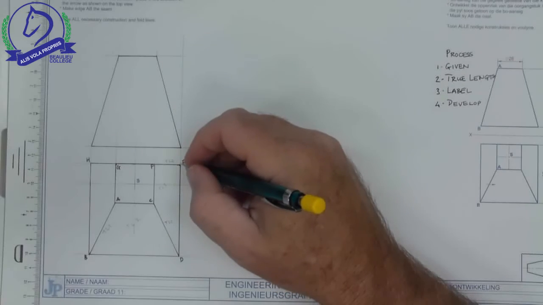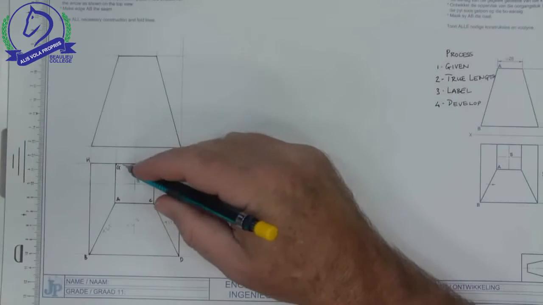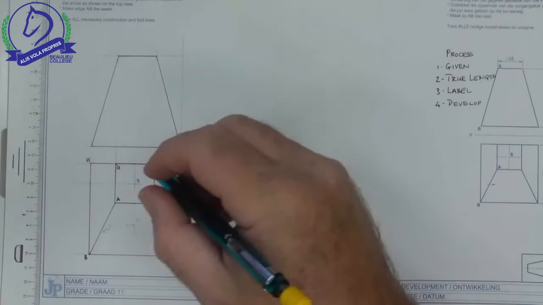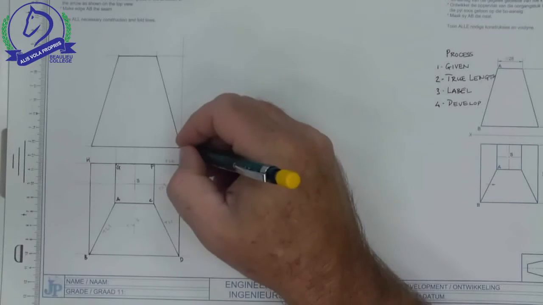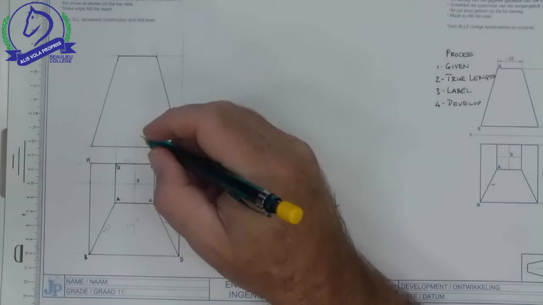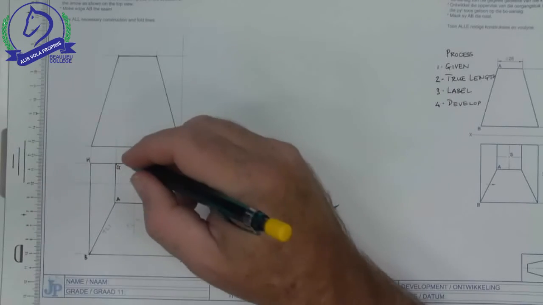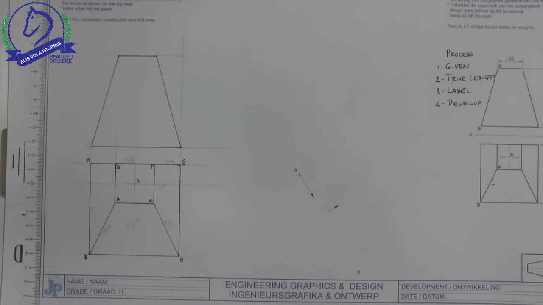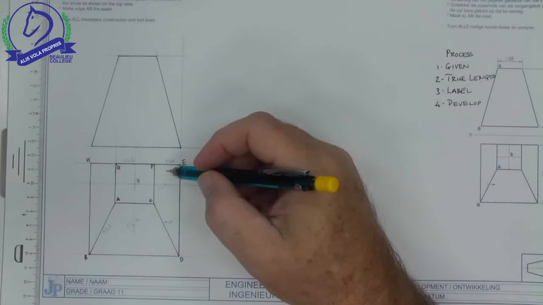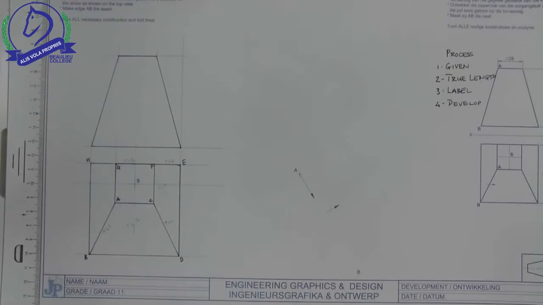At the same time, we're going to have to find a triangle going from E to G, which would mean that we're going to have to find that distance by taking E to G to get a true length as well. And hoping that those are going to be all the true length lines that I'm going to need in this view. If we come across any more, we'll just create them at a later stage.